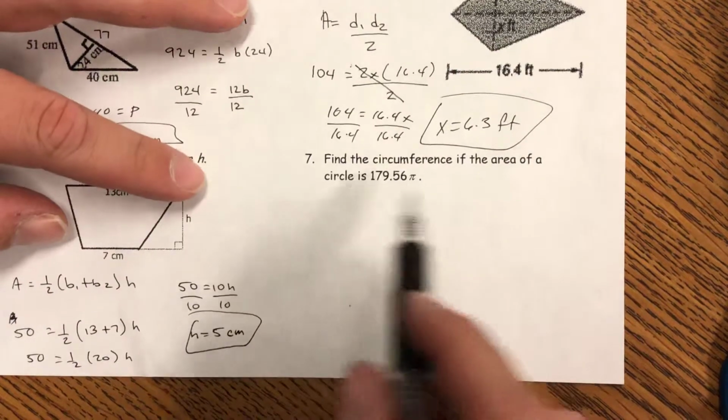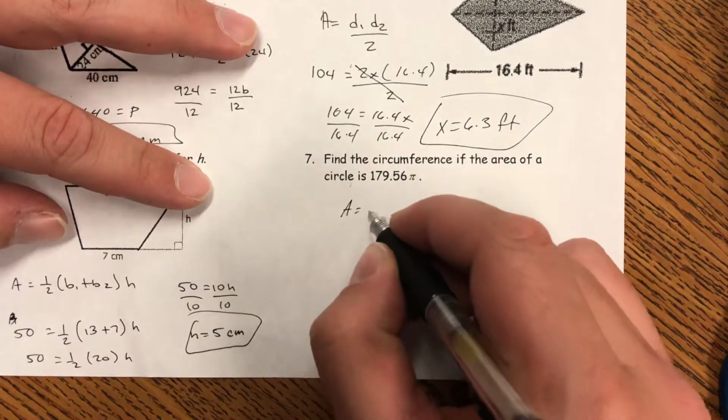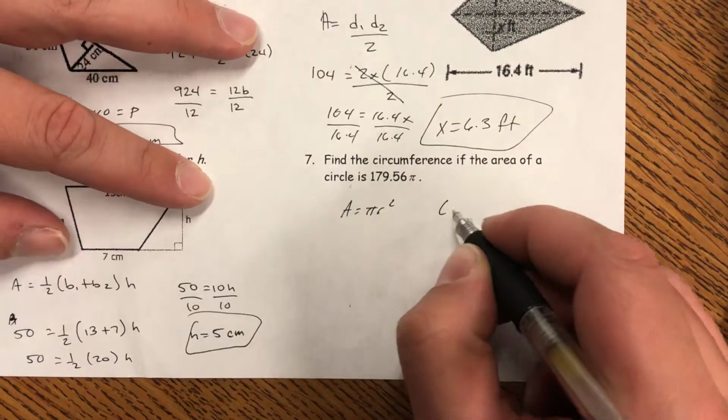Find the circumference if the area is that. So area equals pi r squared, just like I mentioned in the last video.